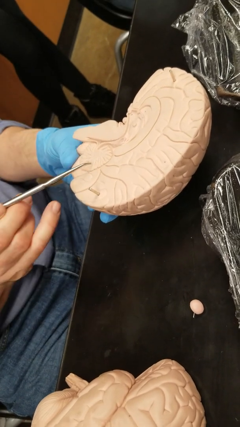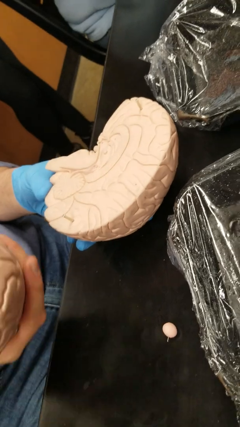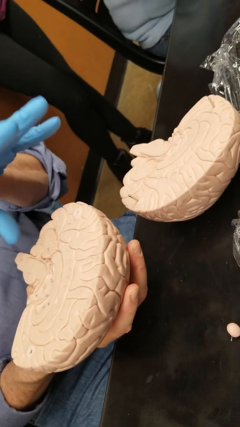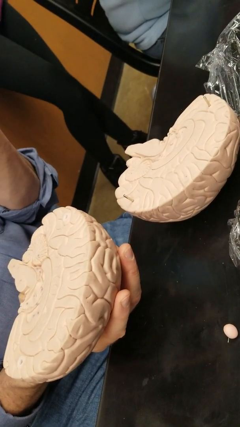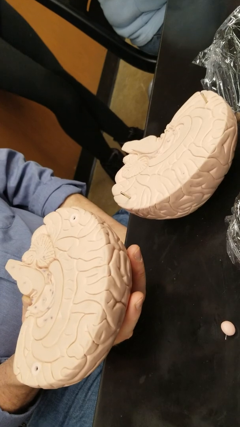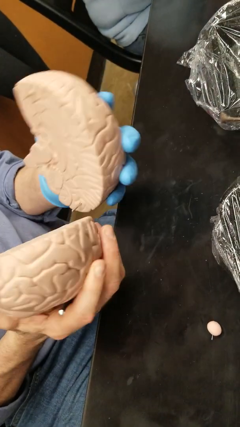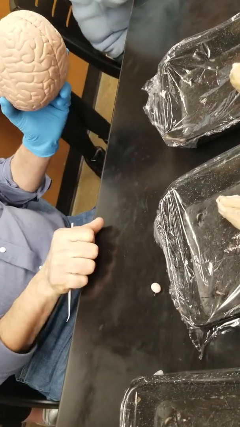Cerebellum and the arbor. There's the cerebellum, and this model is monochrome. It doesn't show us any color, but there's a branching tree-like network of white matter within the cerebellum. All right, so we see all that on our human brain model. The goal is to try to find those things on the sheep brain.